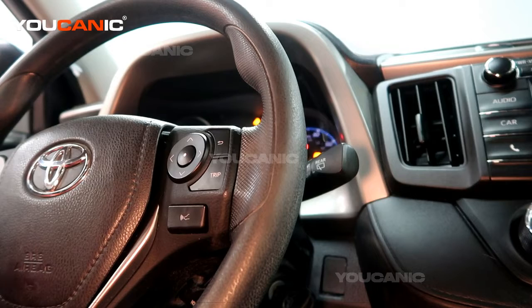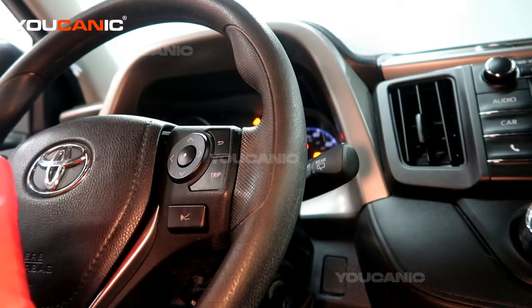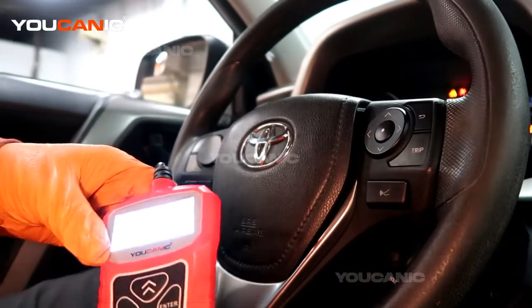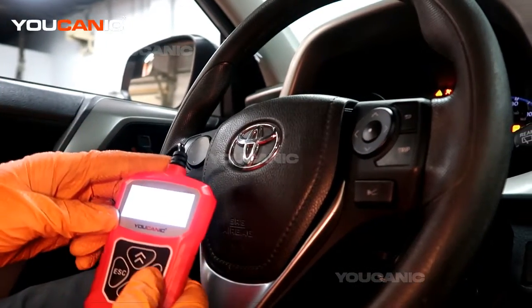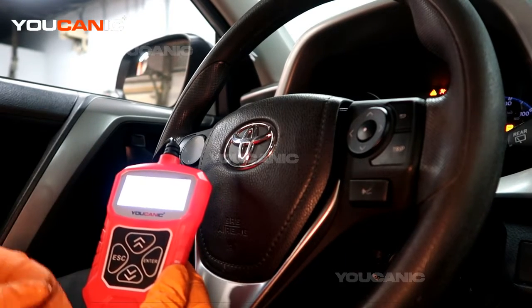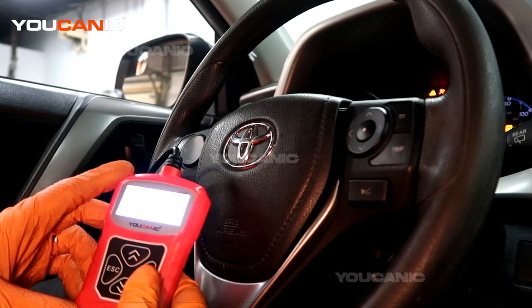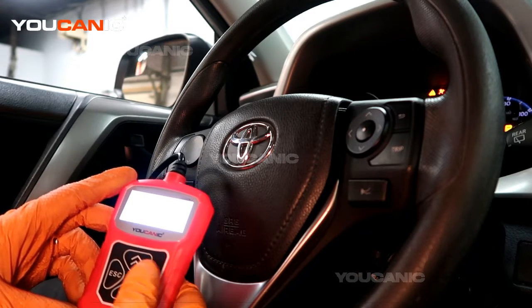So we're going to check our code and see what it does. We have an OBD2 scanner hooked up to read the engine code. We're going to communicate with the ECU and then read that code.